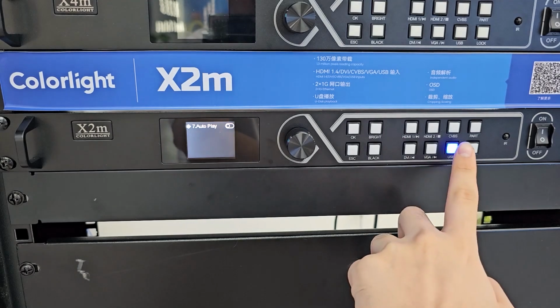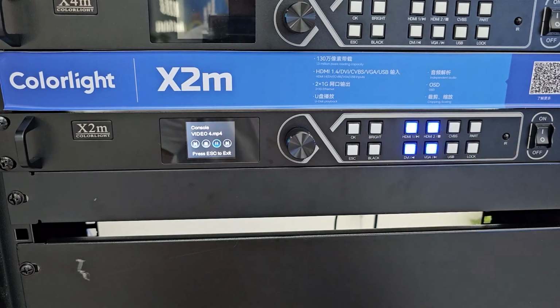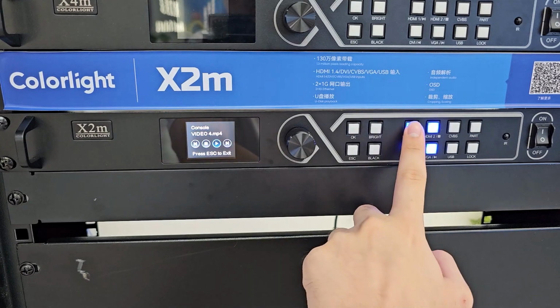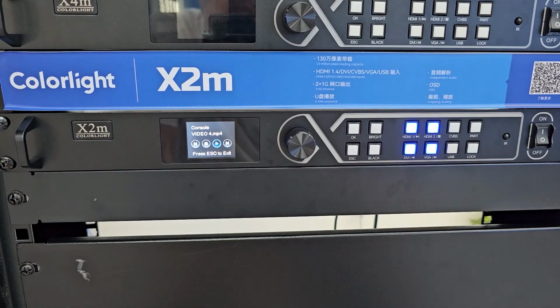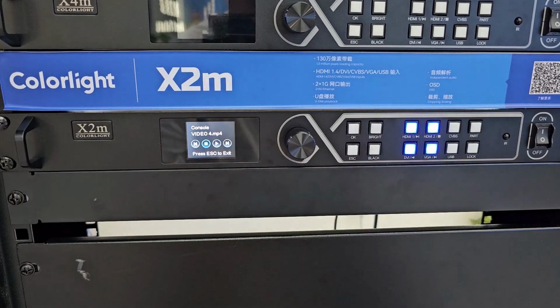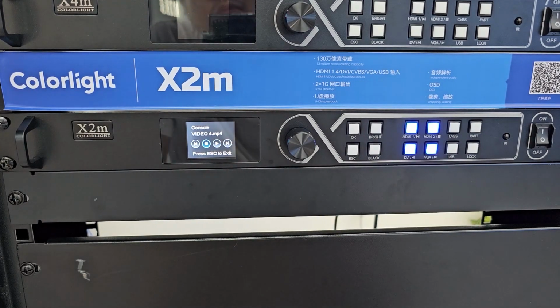On the front panel of the device, you can use the USB shortcut key to quickly switch between the contents of the USB flash drive. The first button is used to play and pause the materials. You can see that the screen is currently paused. Pressing the button will resume video playback. The button on the right is the stop playback button. Pressing it will immediately black out the screen. To play again, press the play button once more.